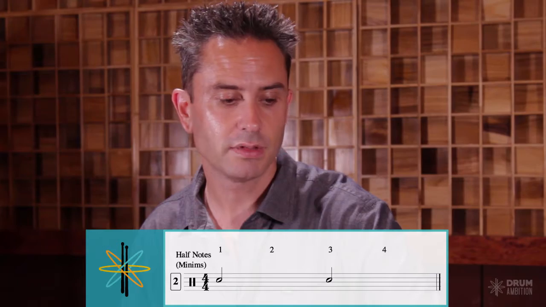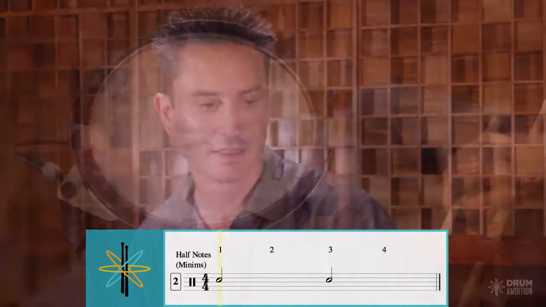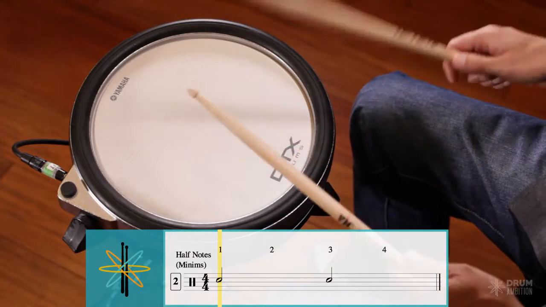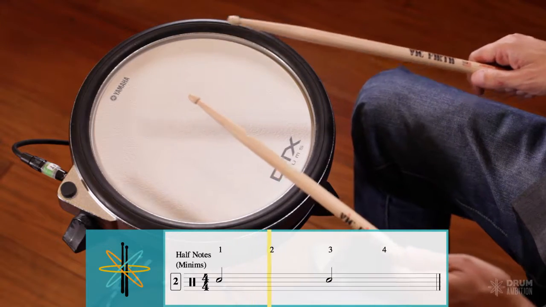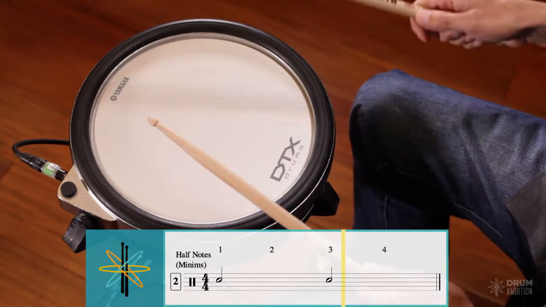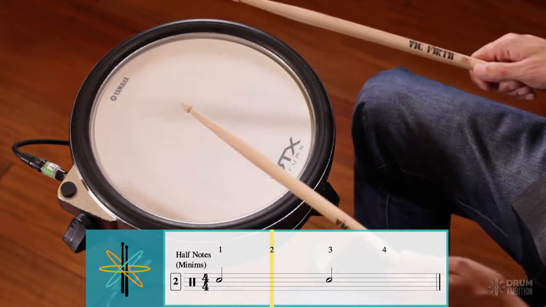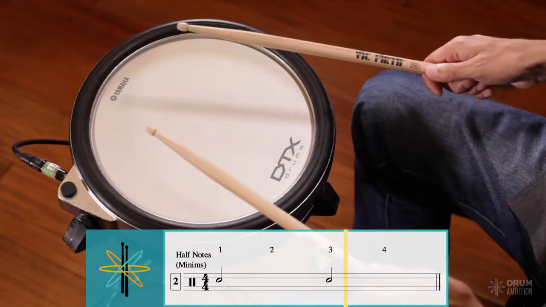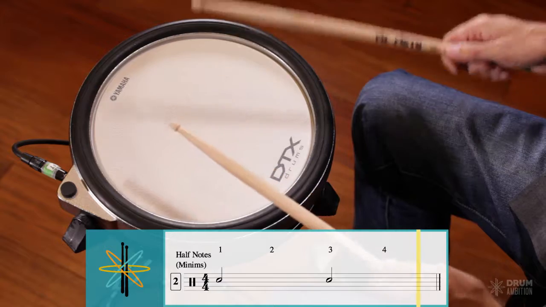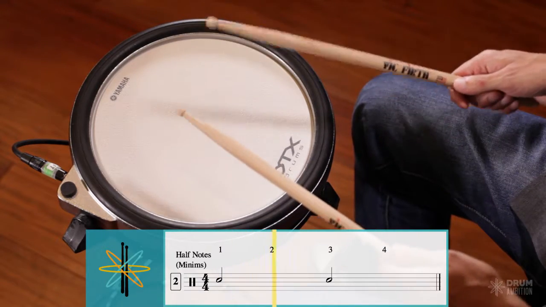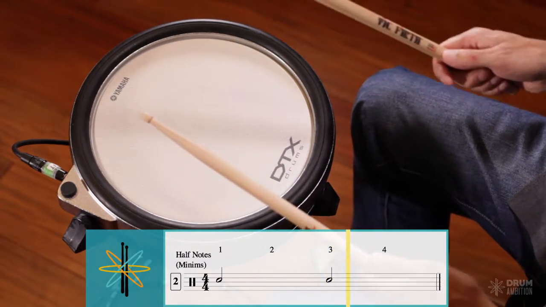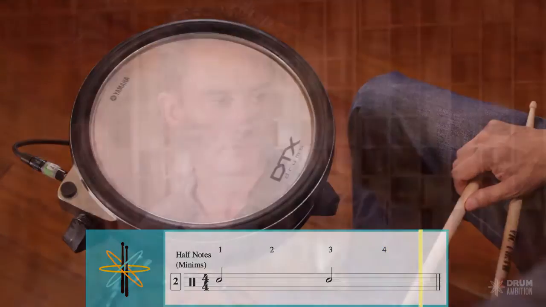So if I run the metronome, we'll play 3 bars of this, 4, and 1, 2, 3, 4, 1, 2, 3, 4, 1, 2, 3, 4.